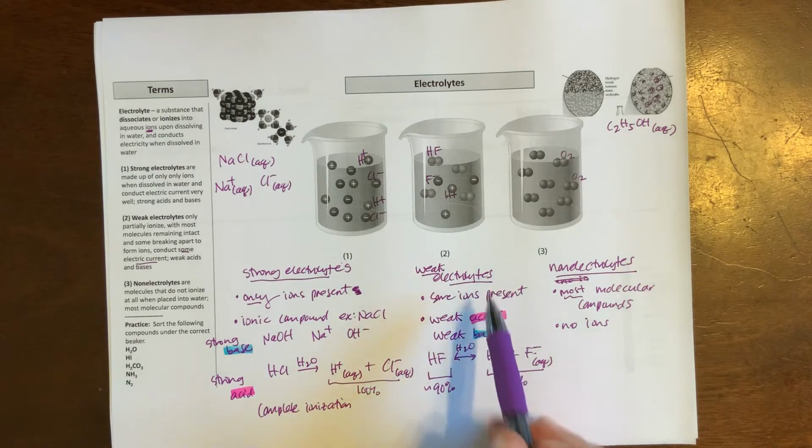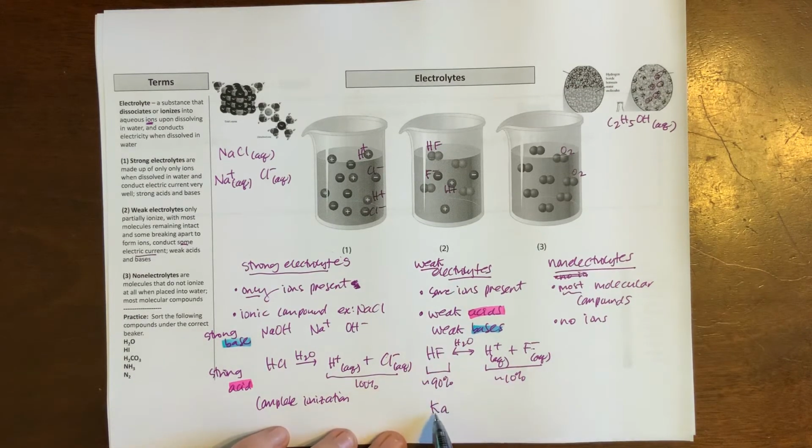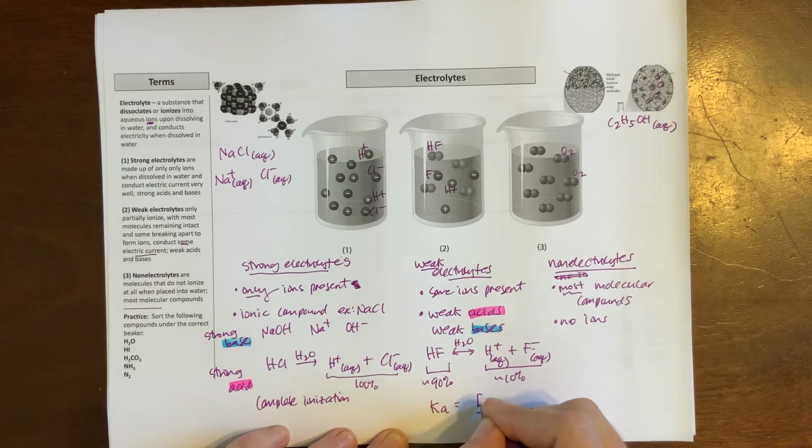One last thing I can do with these weak electrolytes is I can actually tie this to chapter 12 and write an equilibrium expression. This time I call it, instead of Keq, I call it Ka because it's for an acid. And if you remember with those, we always put product concentrations over reactant concentrations. So I could say the concentration of H+ times the concentration of F-.